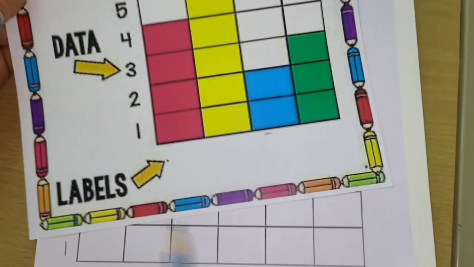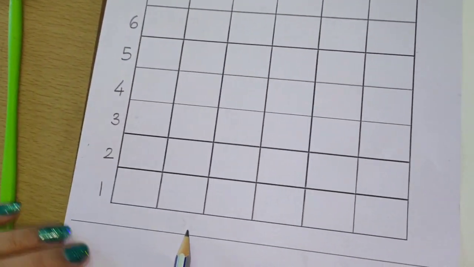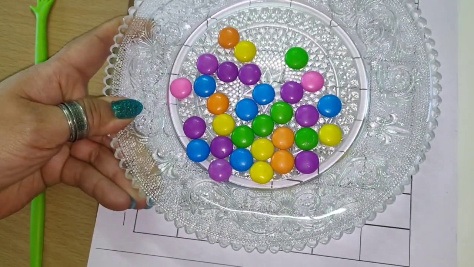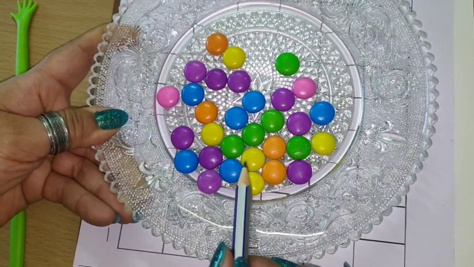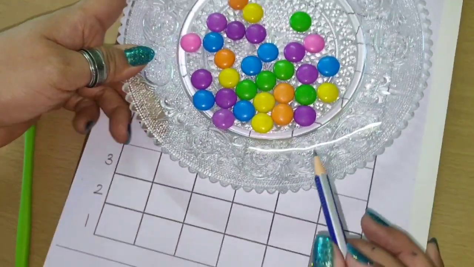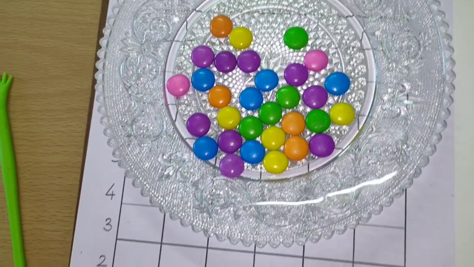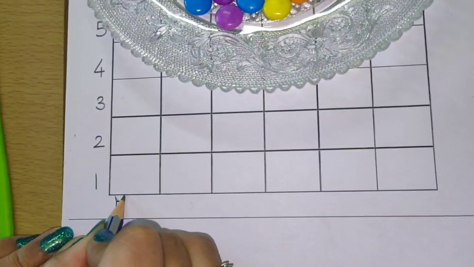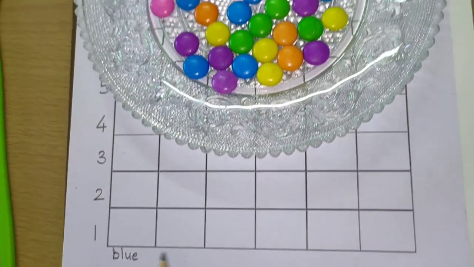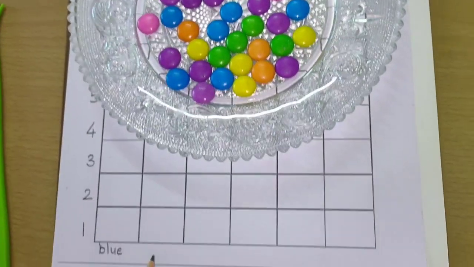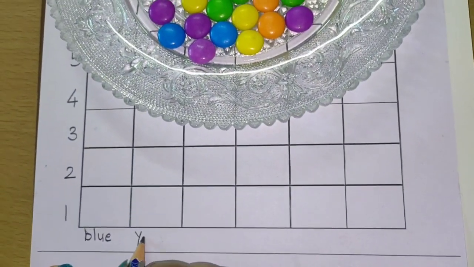All right. And then next we had is labels, right? So now we are going to write labels. Labels means what I have here, different colors. So we are going to write all these colors. Let's look at the gems and write the colors. Okay. First we shall write blue. Blue color we have. Then which color do we have, children? Yes, we have yellow.